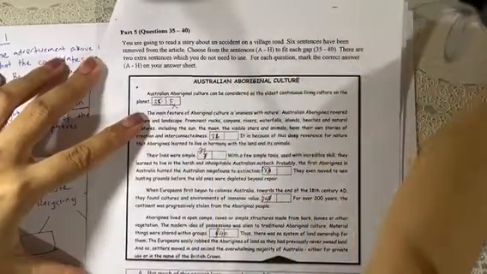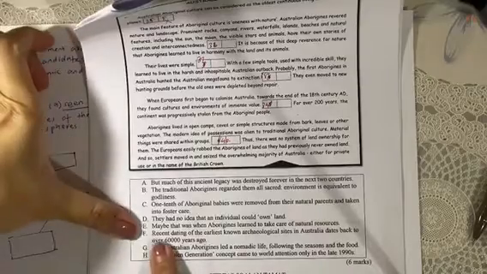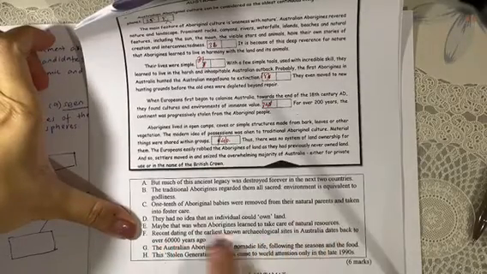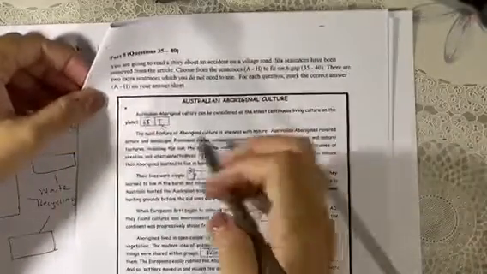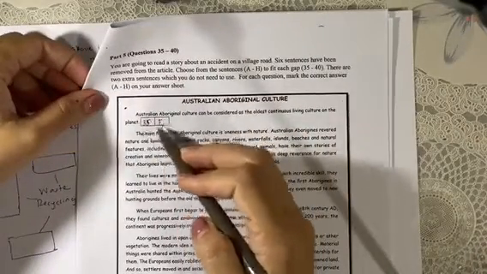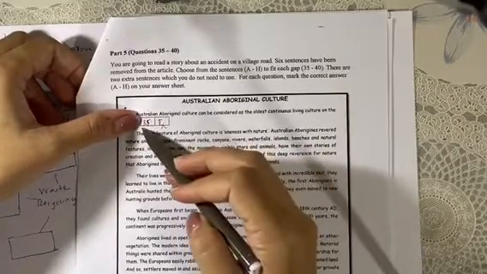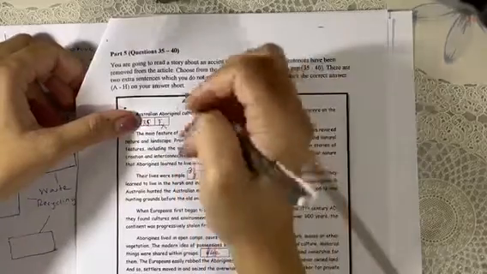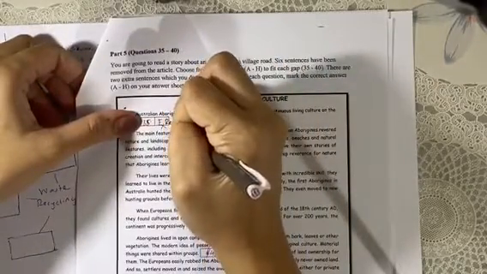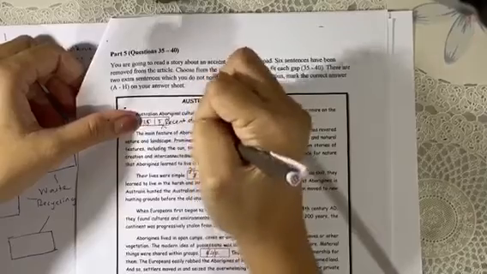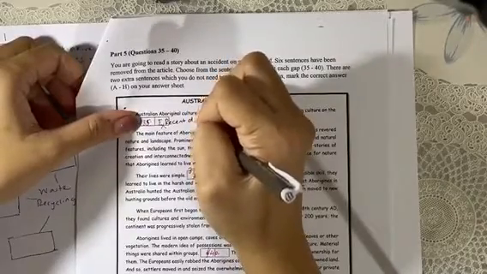Okay, instead I want you to go to F. Okay, tengok F ni dan salin semua ayat ini, salin ayat ini dan letak di sini. Okay, do not write 35F. Instead, please write 35 and then copy the sentence into the missing blank.